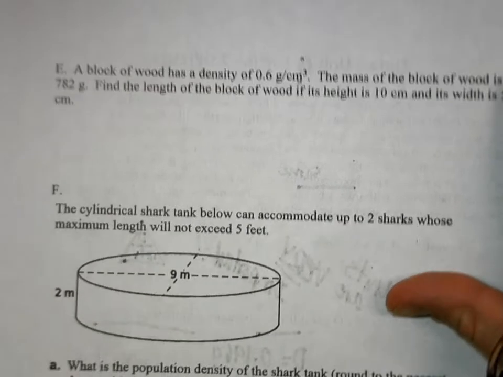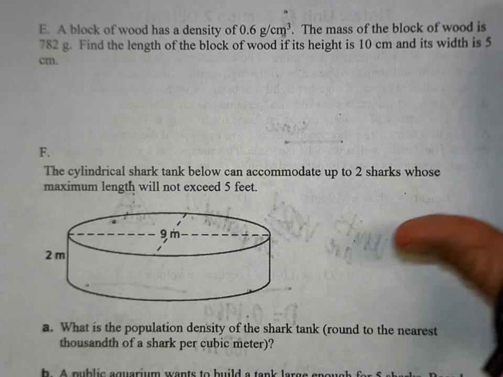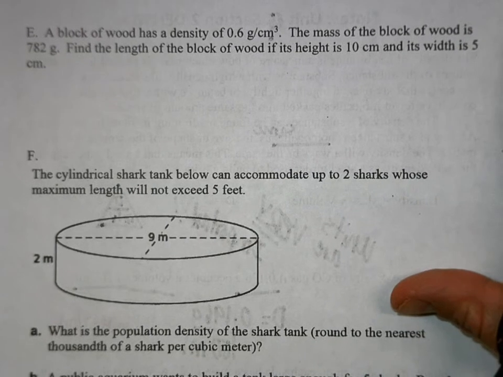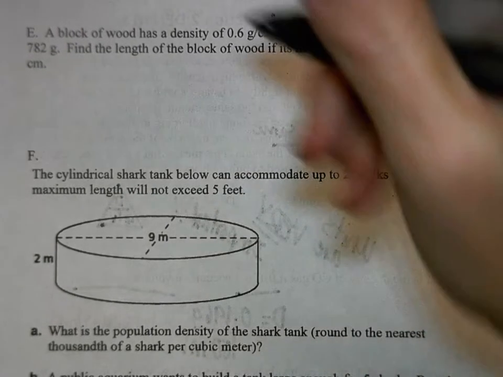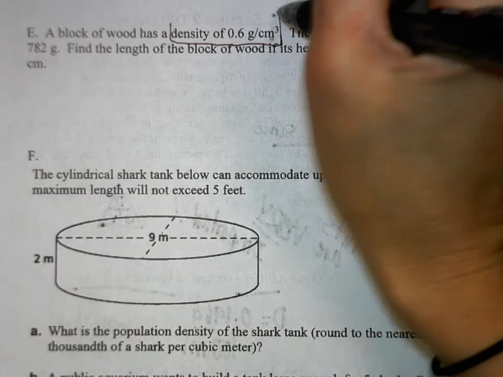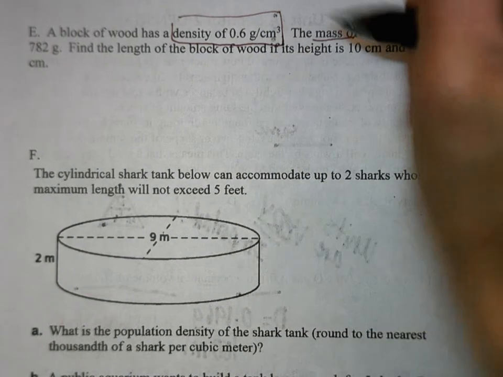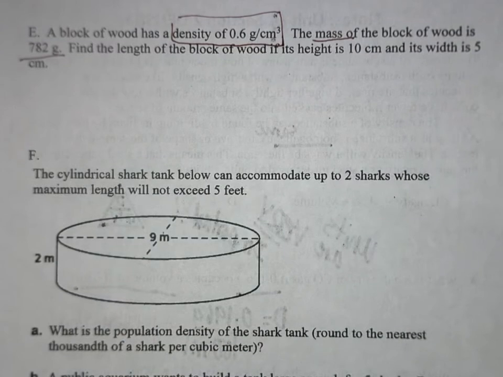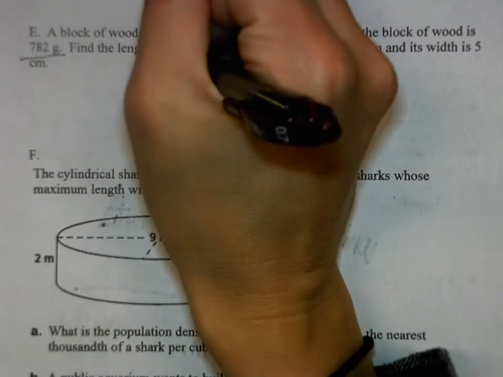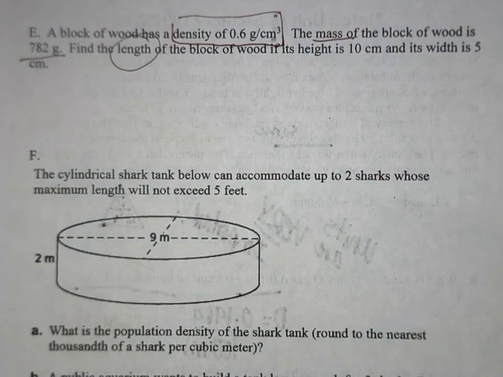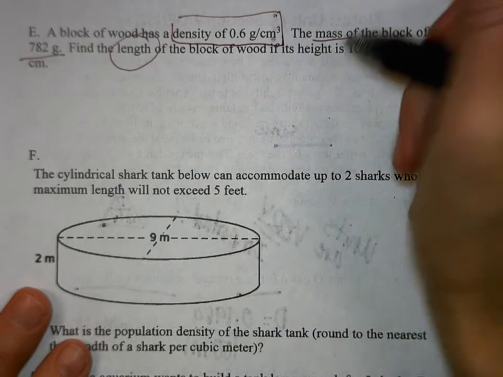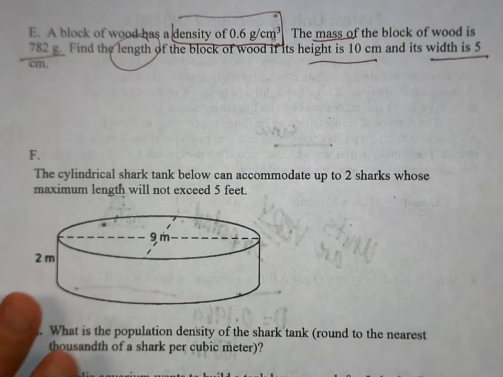Here we go. So again, we have a block of wood, and this time they are telling us that the density of this block of wood is 0.6 grams per centimeter cubed. They're telling us that the mass is 782 grams. And then they want us to find the length, which is different. They're not saying find the volume, they're saying find the length, and they're telling us that the height is 10 and the width is 5.